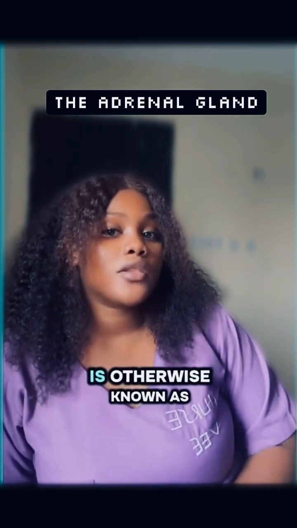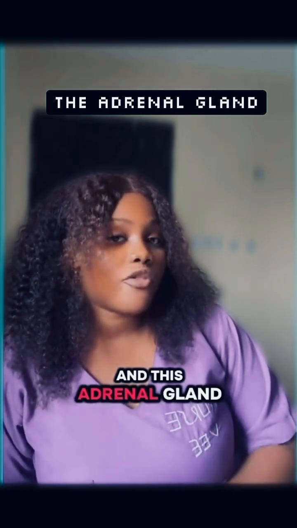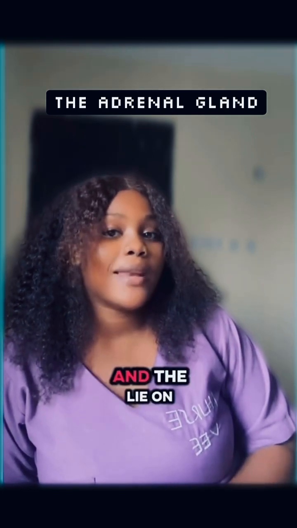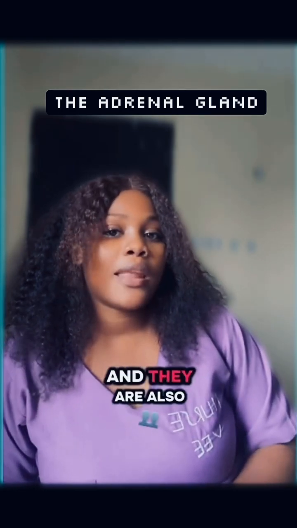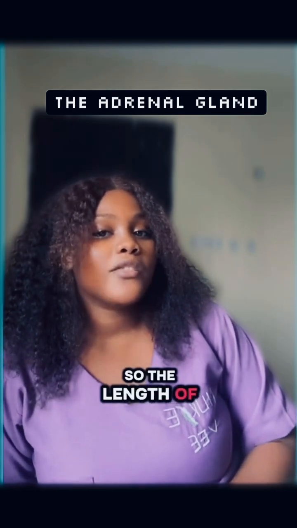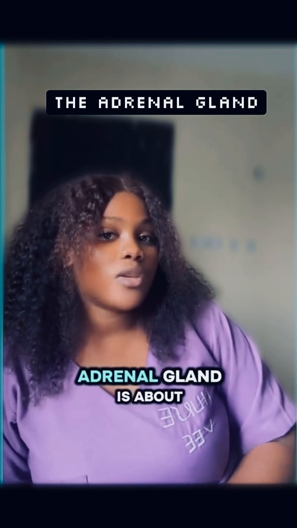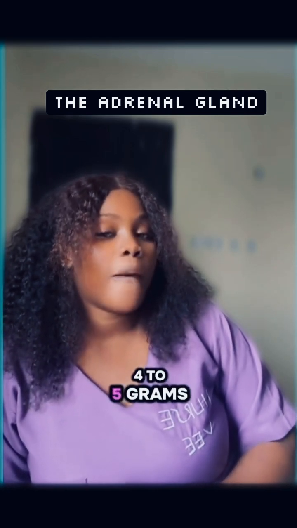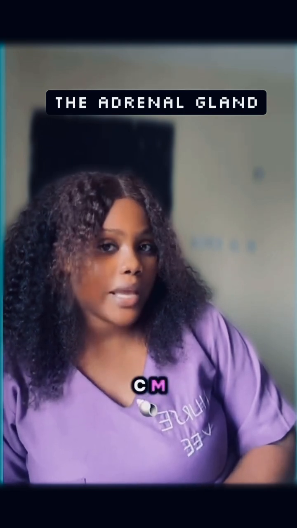Now the adrenal gland is otherwise known as the suprarenal gland, and the adrenal glands are triangular in shape and they lie on the upper sides of each kidney, and they are also enclosed in a renal fascia. The length of the adrenal gland is about 4 to 6 cm. The weight is about 4 to 5 grams. Then it has a thickness of about 1 cm.